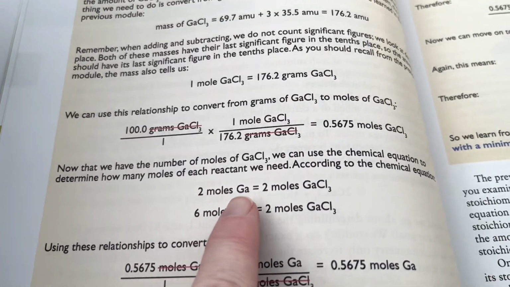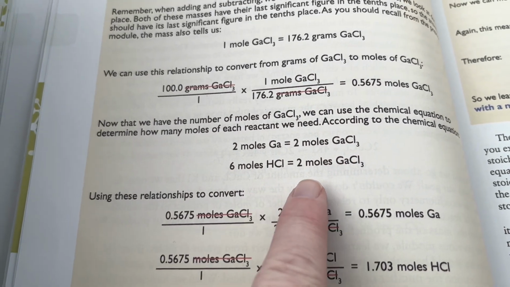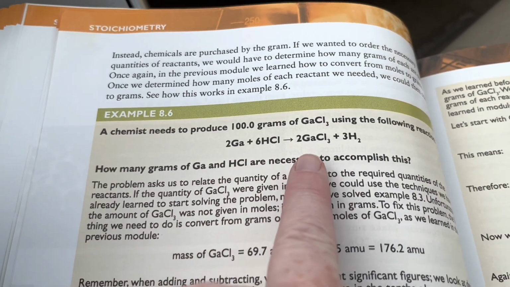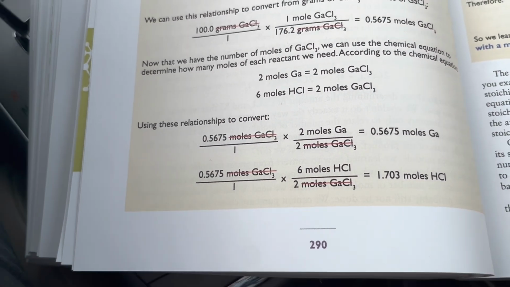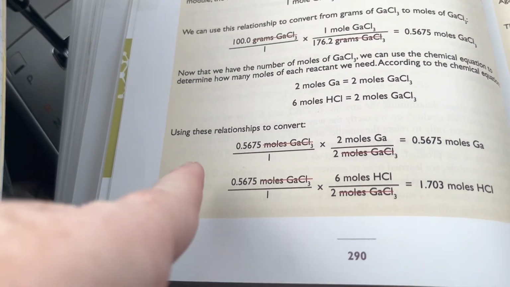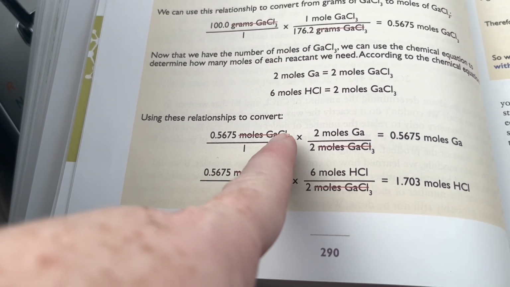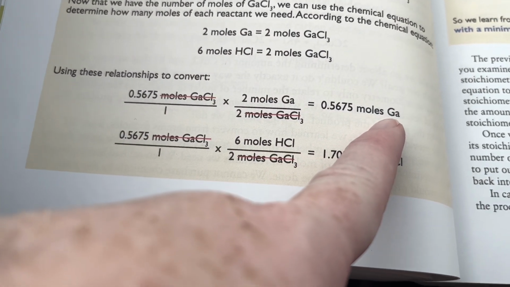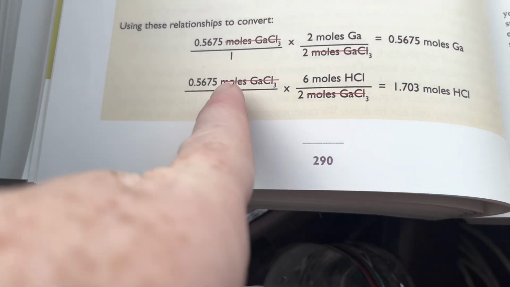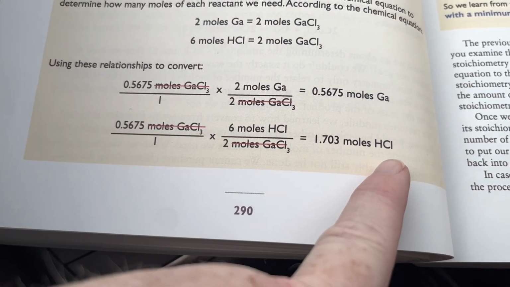And you can look up here and see that 2 moles of gallium yields 2 moles of GaCl3, and 6 moles yields 2, right? They're getting it from these numbers right here, and it talked about it at the beginning of this module. So then you're going to take your 0.5675 moles of GaCl3 and convert. So 2 moles of it equals 2 moles of gallium, and that will give you the moles of gallium you need. And then using it the same way with 6 will give you the number of moles of hydrogen chloride.